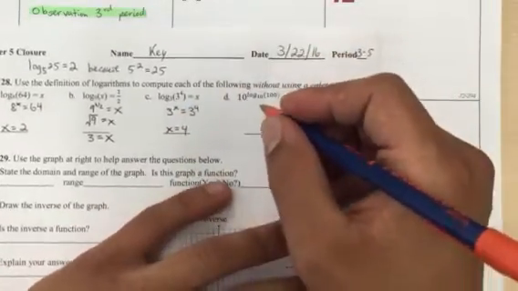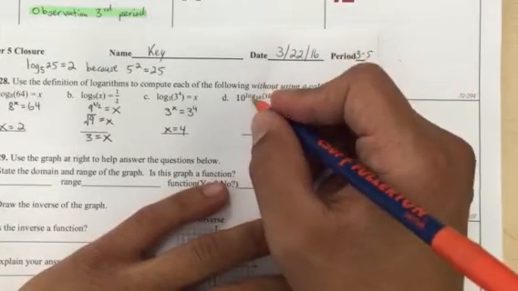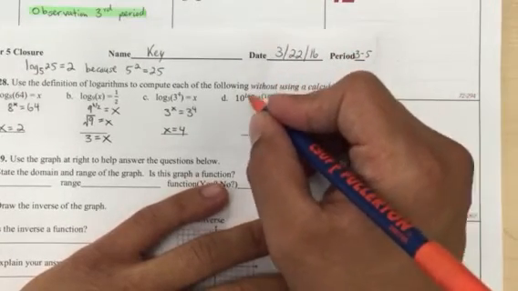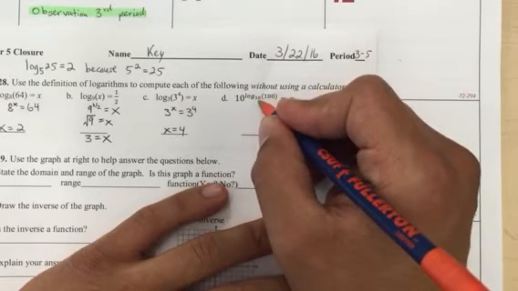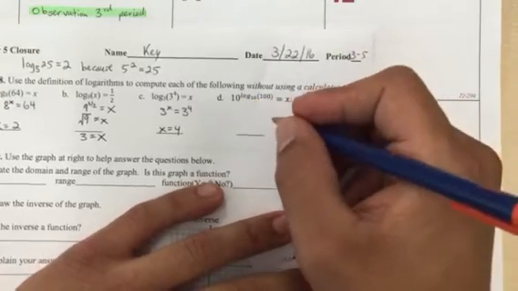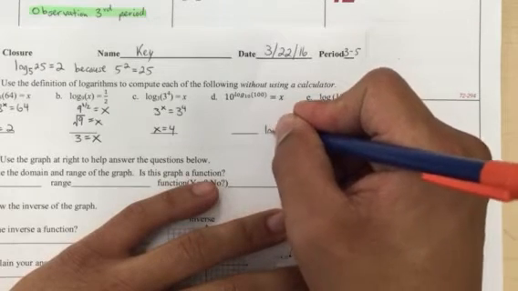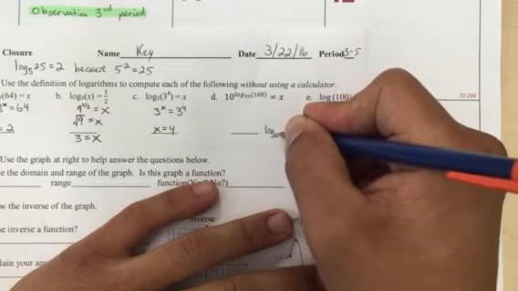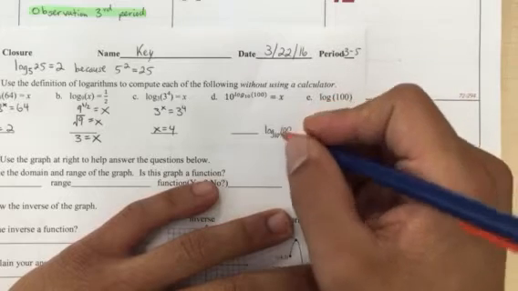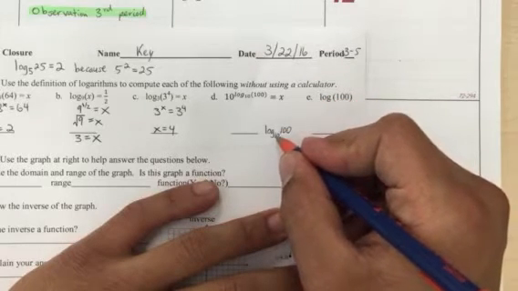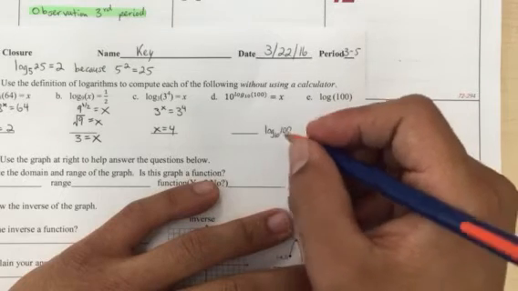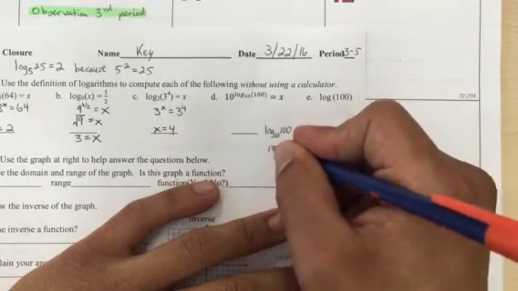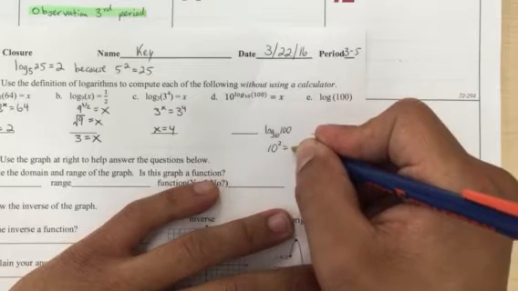For letter D, this one we have to treat it as a separate problem. So right here we see that the exponent right here is log base 10 of 100. So if we think of this one as a little side problem, maybe write it down here, we can see that log base 10 of 100 has to equal 2 because 10 to the second power equals 100.